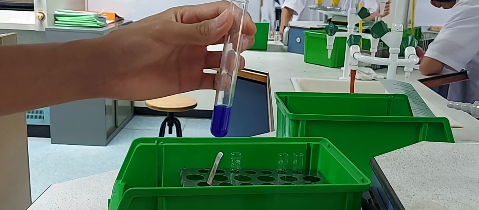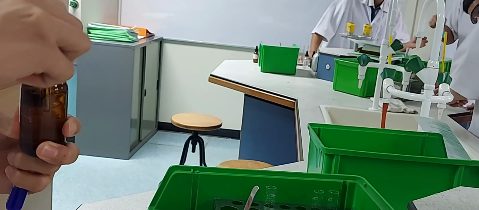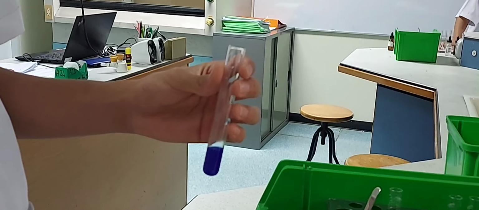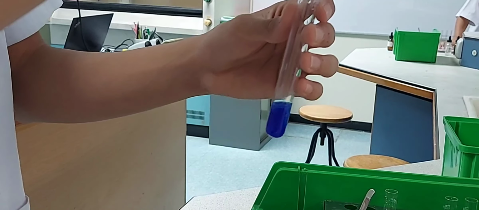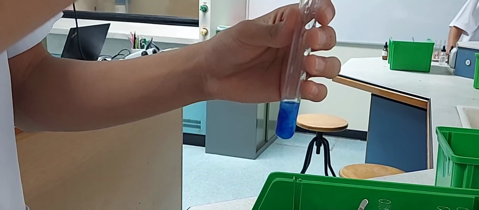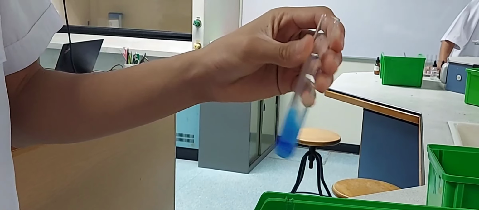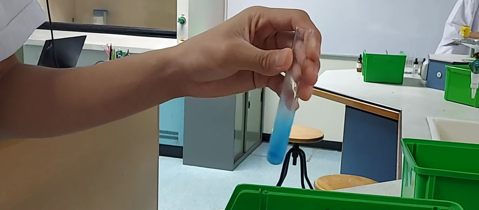Now add dilute sulfuric acid, shaking the test tube. Count the number of drops needed to reverse the change in the previous 2 steps. So add 1, 2, 3 drops of dilute sulfuric acid, and you can see that the deep blue solution turns to light blue precipitate again.